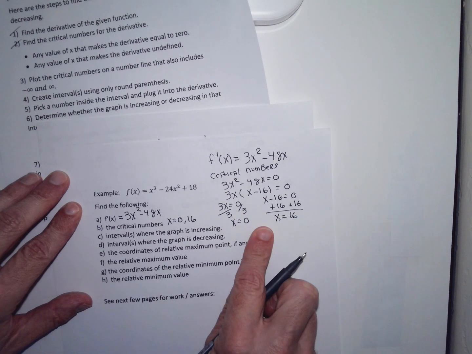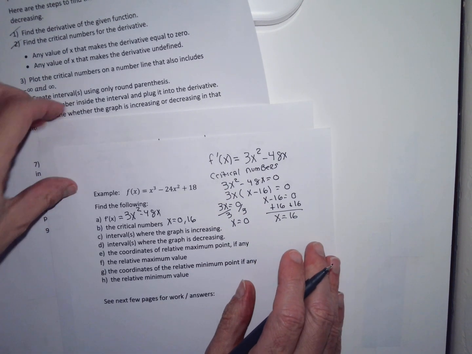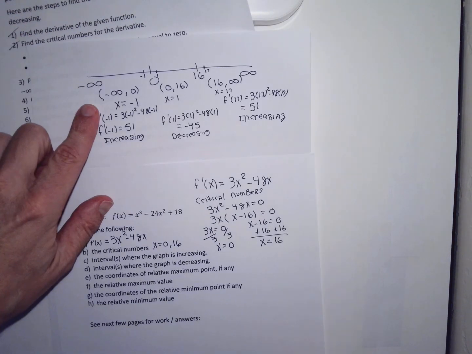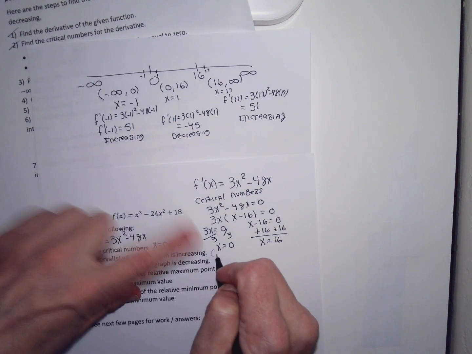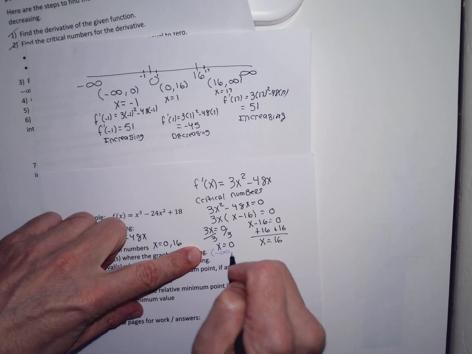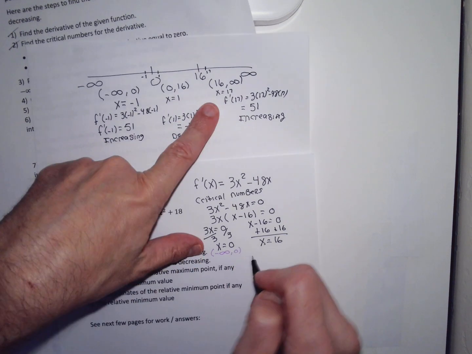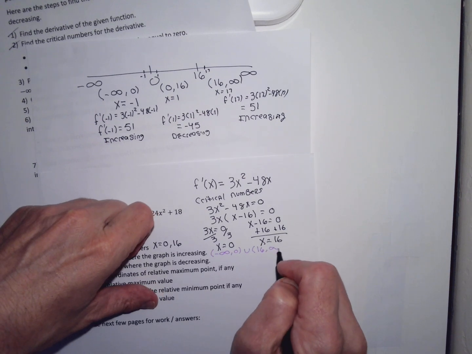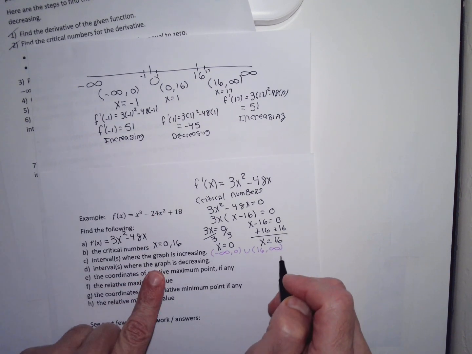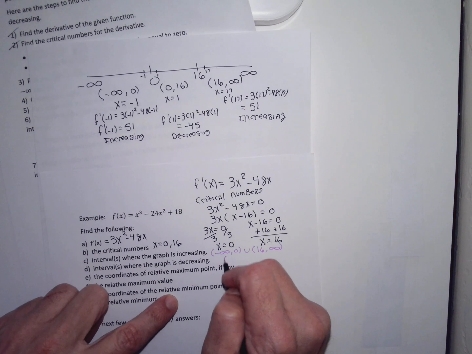I got those in my first bit of algebra. And now I want to write the answer to part C. Well, this graph is increasing. Let me pull out a different color so maybe it'll stand out better. It's increasing in the interval negative infinity to 0, and it's increasing in the interval from 16 to infinity. It's decreasing in the interval from 0 to 16.